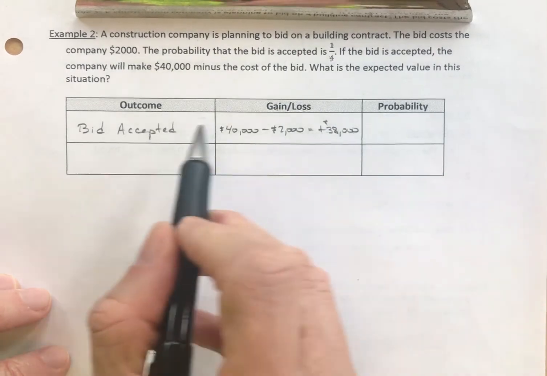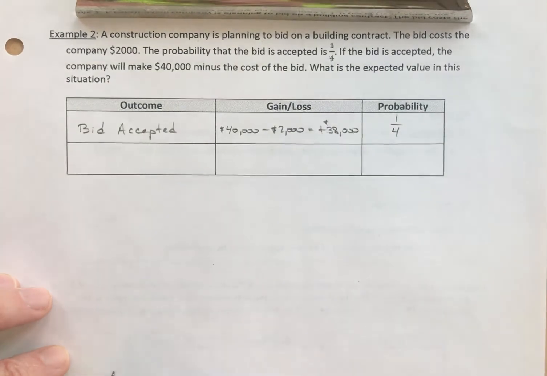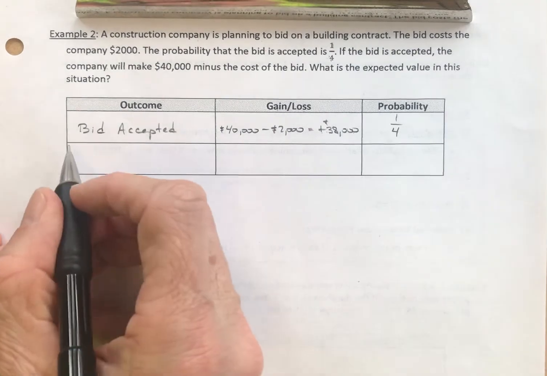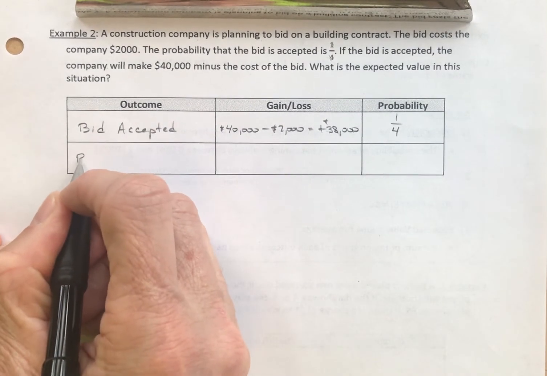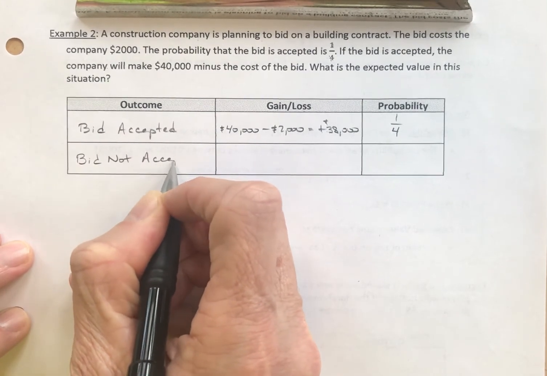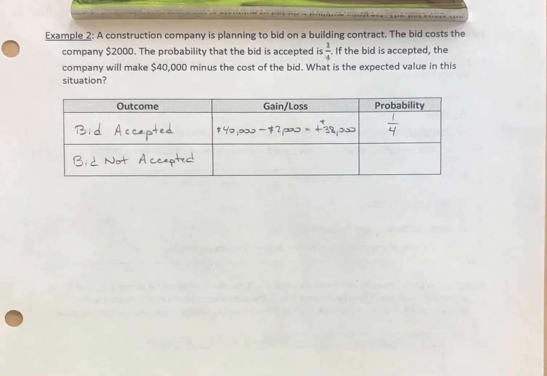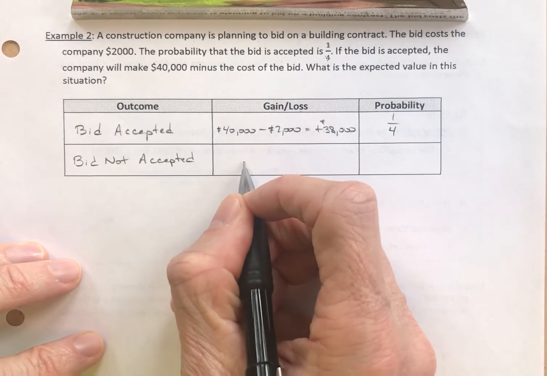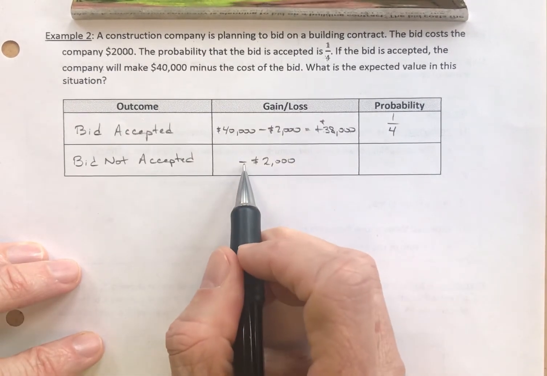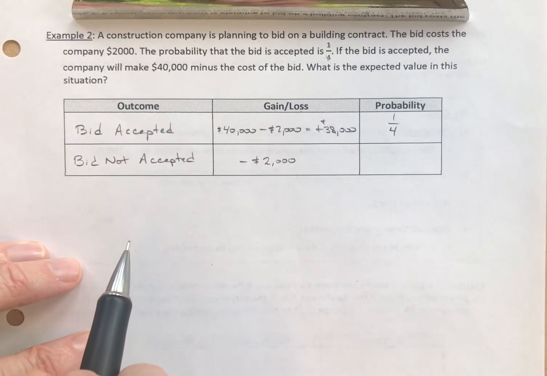And what is the probability of the bid being accepted? Well, we're told the probability is 1 out of 4. Now we need to account for all outcomes. Well, the only other outcome here is the bid did not get accepted. Somebody else's bid was accepted. That means they're out $2,000. So there's a loss of $2,000, which we're going to show as a negative $2,000. The negative means a loss. The positive means a gain.